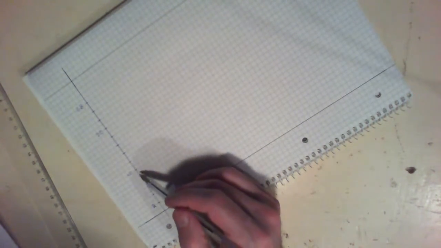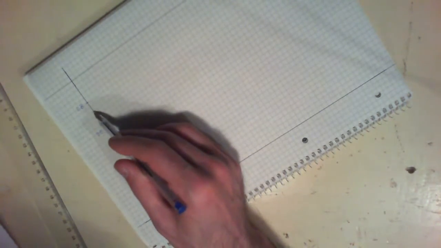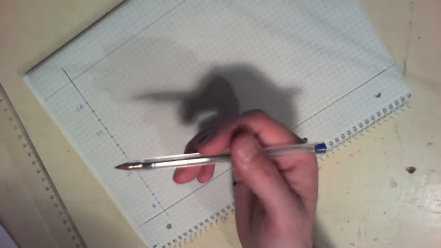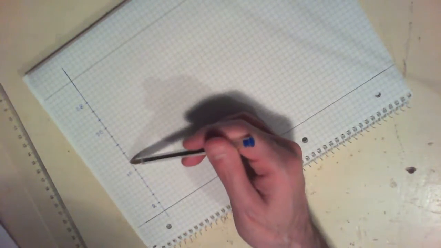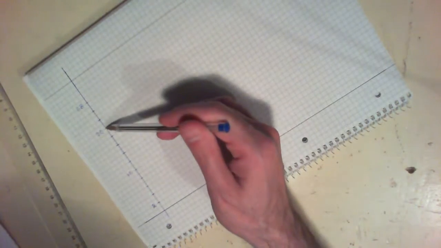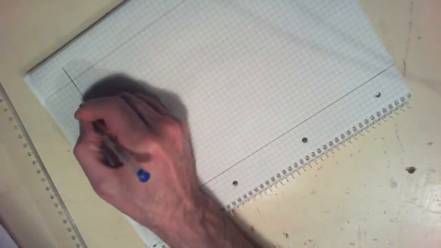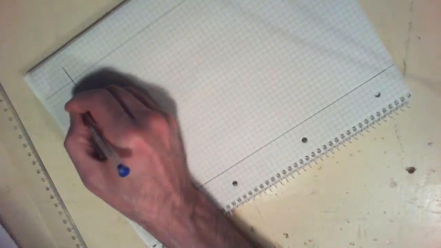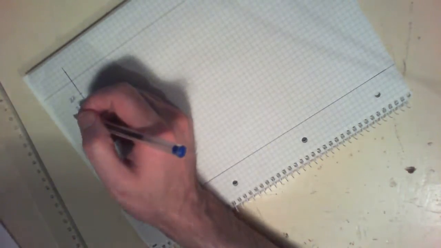Something is wrong. 2, 4, 6, 8, 10, 12, 14, 16, 18, 20, 22, 24, that's 26, and that's 28. Okay, so that's 28 volts.